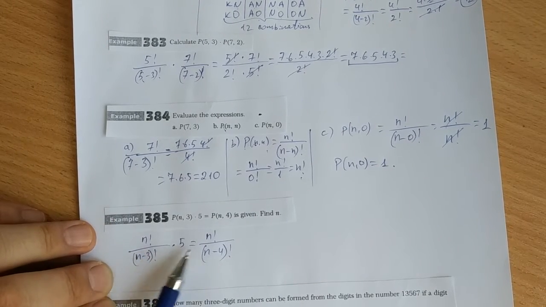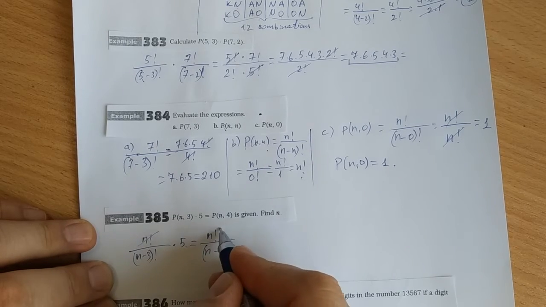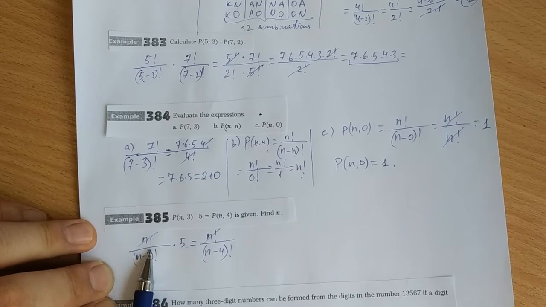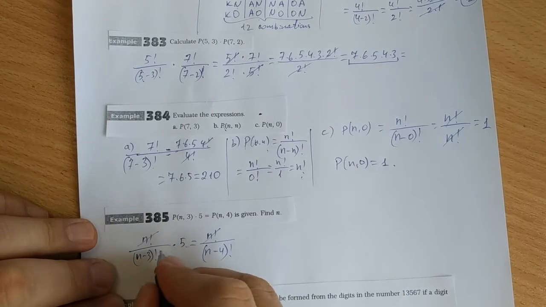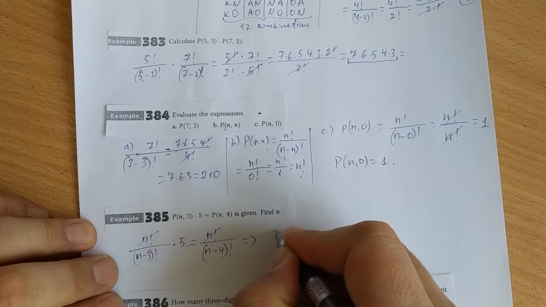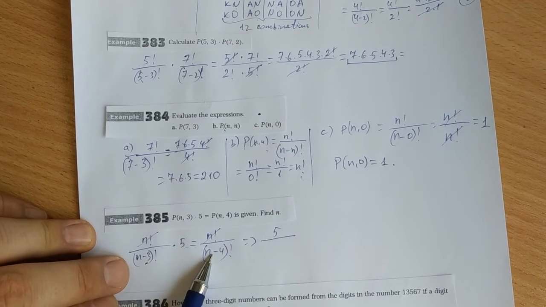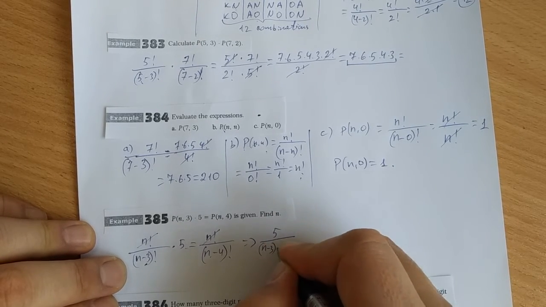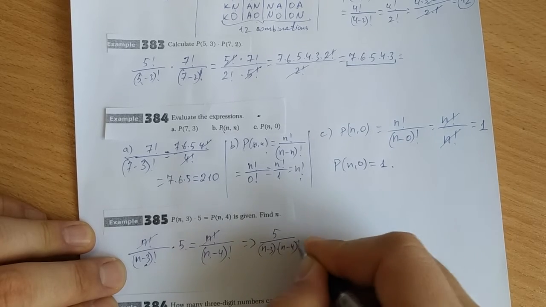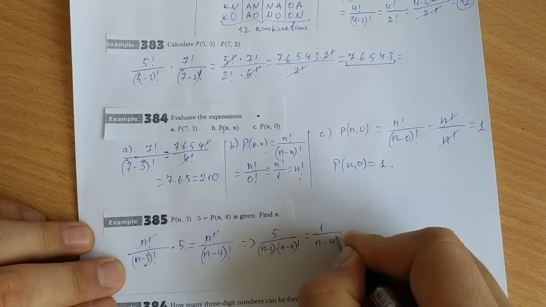Now, all of them are multiplications, so I can cancel these n factorials on both sides, numerators on opposite sides of the equation. Now let's continue. What I left here: 5 divided by (n minus 3) times (n minus 4) factorial, and on the other side, 1 divided by (n minus 4) factorial.